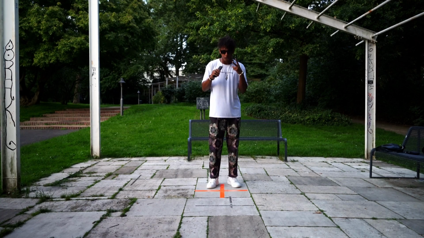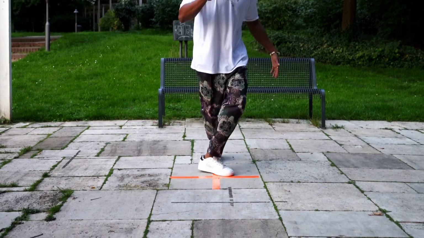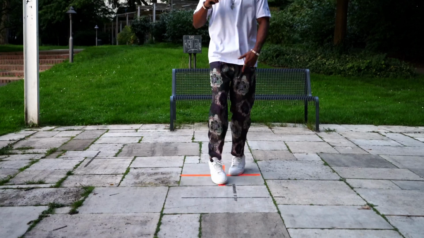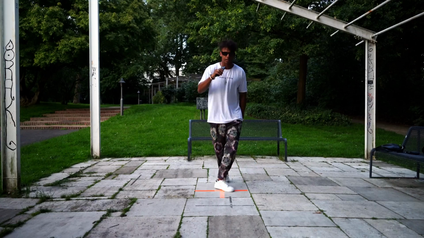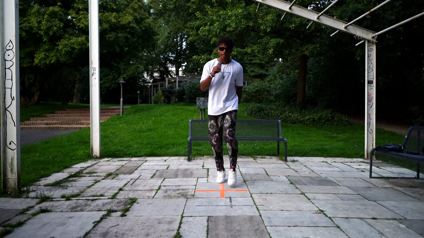As a second move, it's like this. Okay? And then you swing out the legs. I don't know really if there's a special name for it, but it's actually the Charleston, okay?